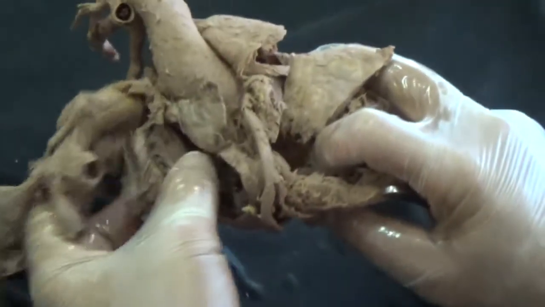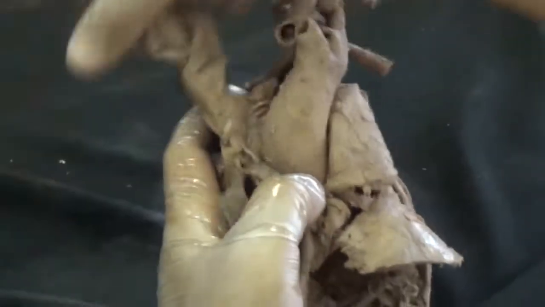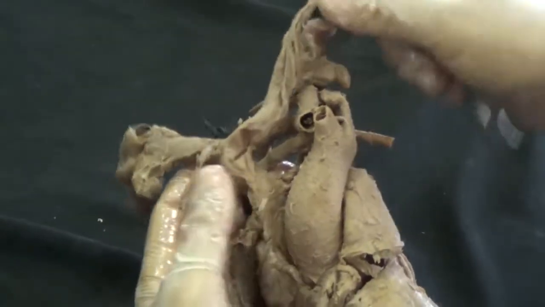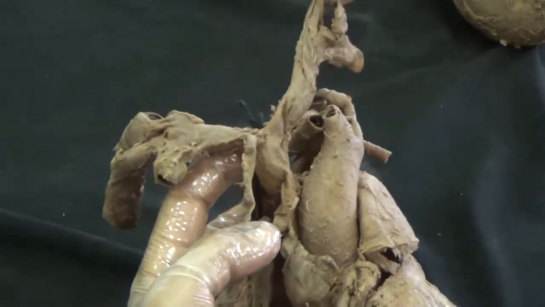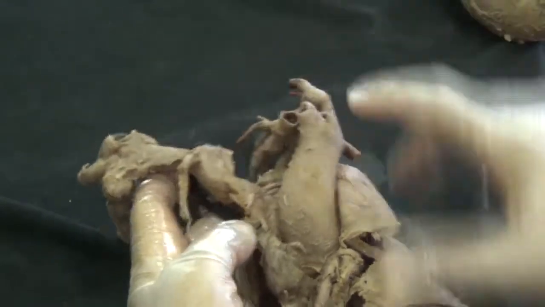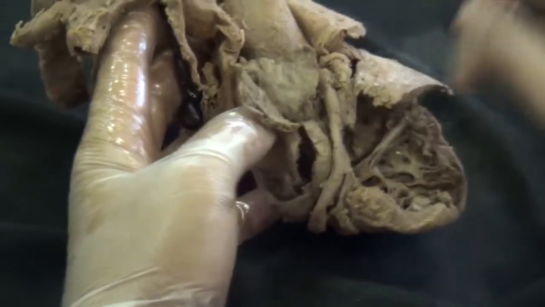Another specimen will be this heart. This is the sternocostal surface. And this is the superior vena cava, which is formed by the left brachiocephalic vein and right brachiocephalic vein. And this is the right atrium, which forms the right border of the heart.